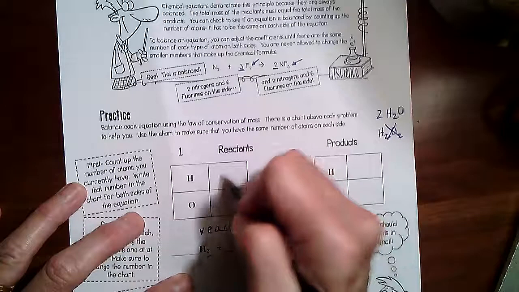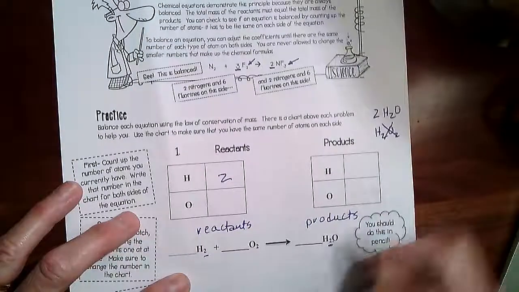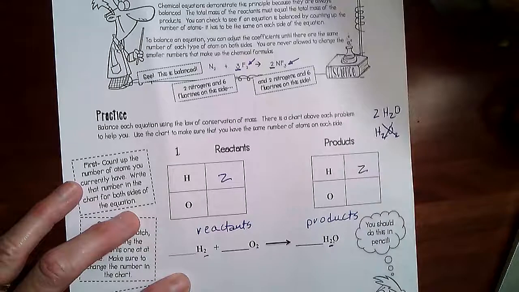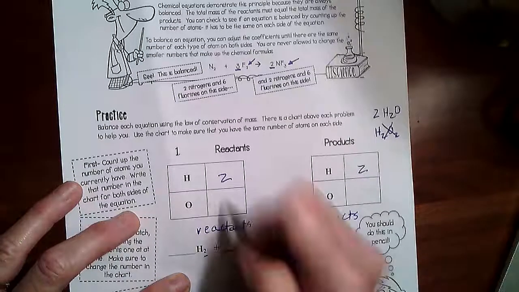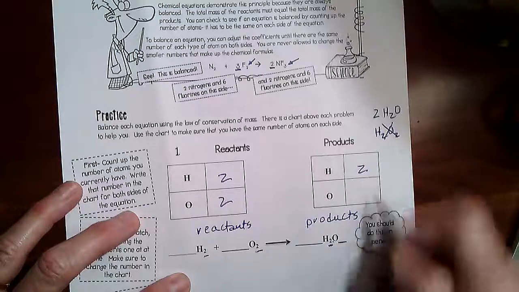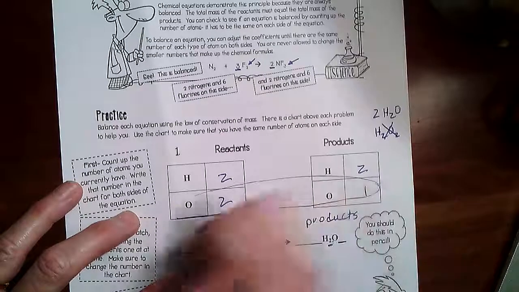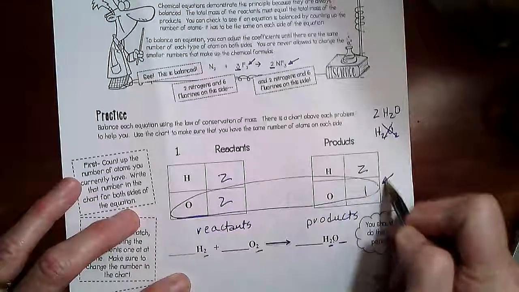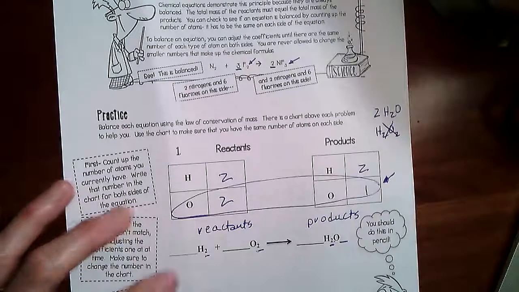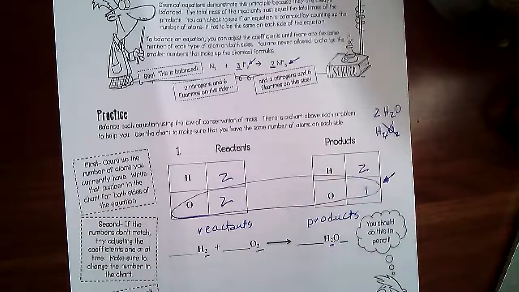We've got 2 hydrogen going in, and we've got 2 hydrogen coming out. We've got 2 oxygen going in, and we only have one oxygen coming out. So we've got a problem here. This is not truly the way this reaction is happening. It does not uphold the law of conservation of mass. So we have to try and balance this chemical equation.